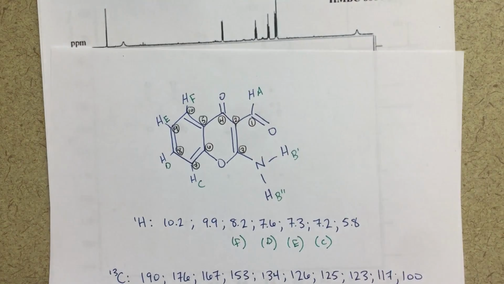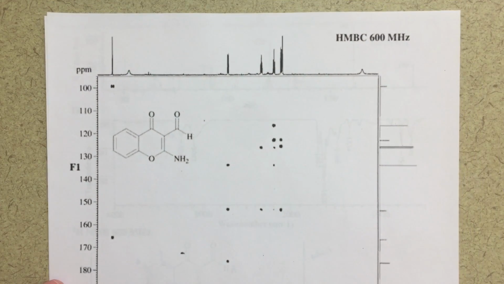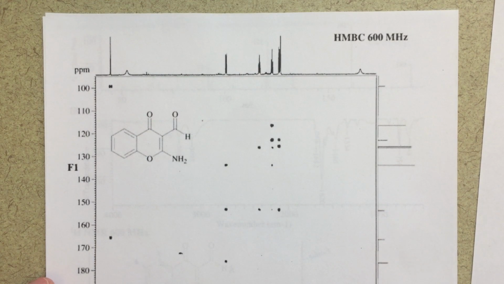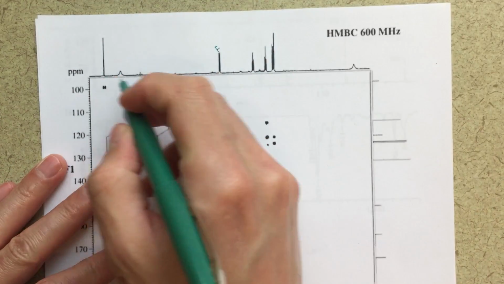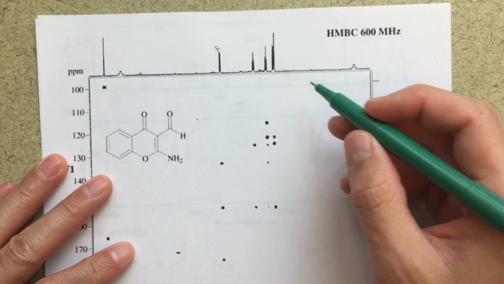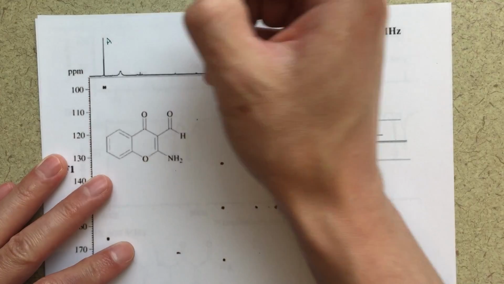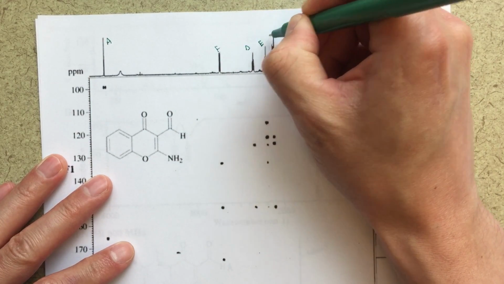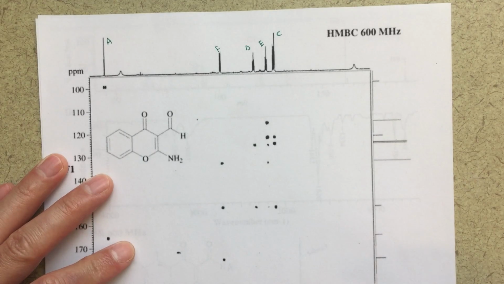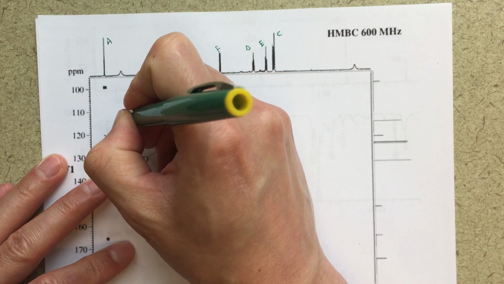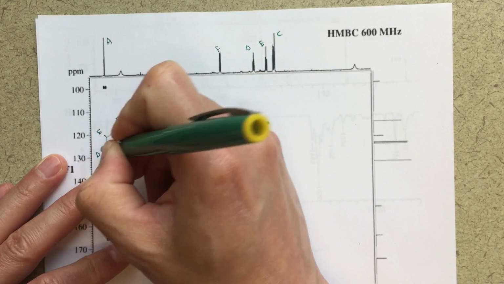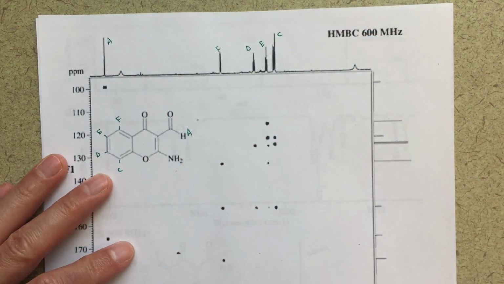So let's sort of break it down. The first thing that I would do when I start analyzing my HMBC is label the peaks that I already know the assignments of. So on my proton axis, so this is my proton NMR, we know that this is F, we know that this is A, we know that this is D, this is E, and this is C. That would be the first thing that I would do, because that's going to make it easier for me to figure out the rest. On here, we can probably just use this little picture here. This is F, E, D, and C, and this is obviously A. So we can use that.